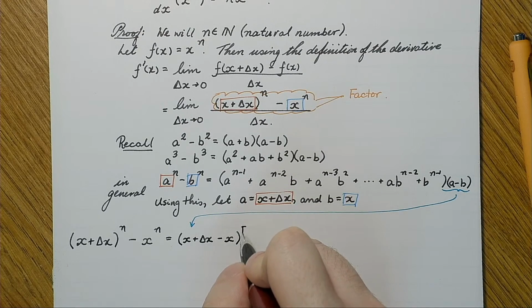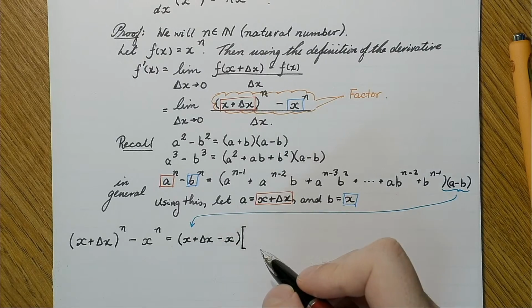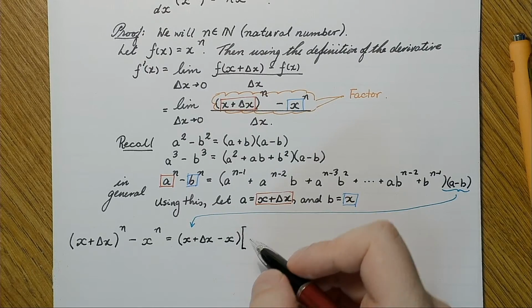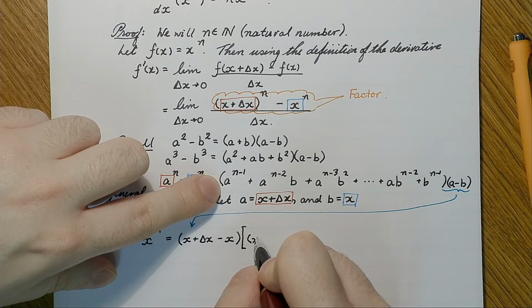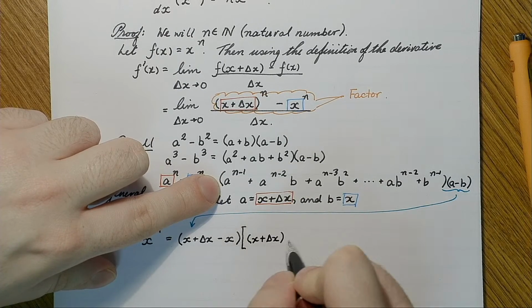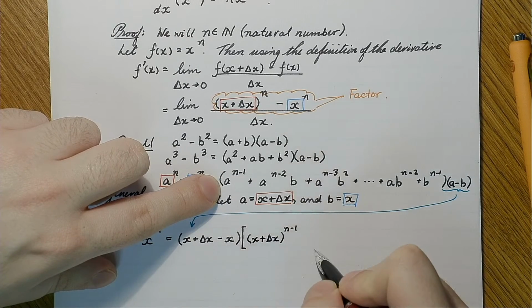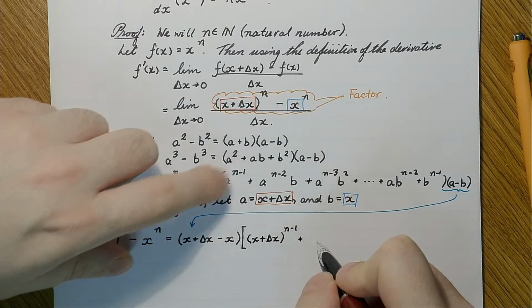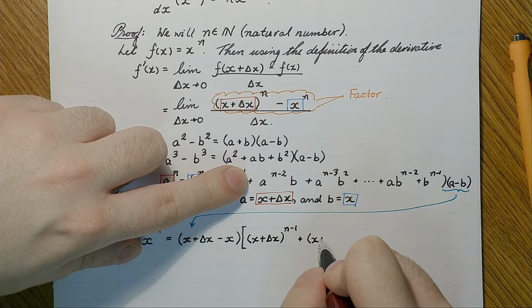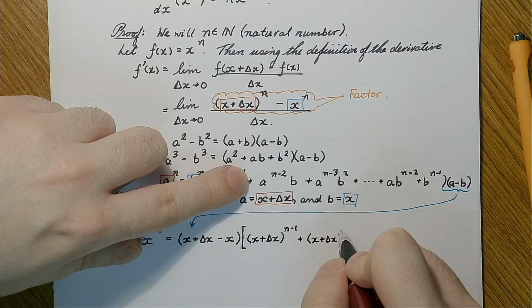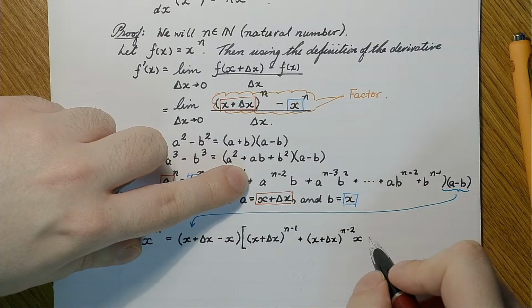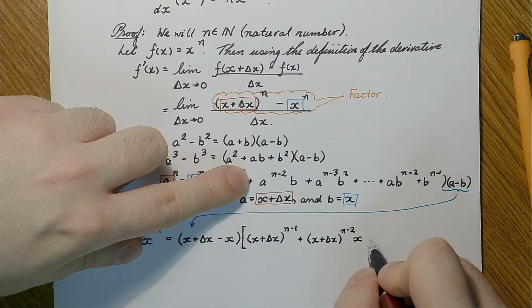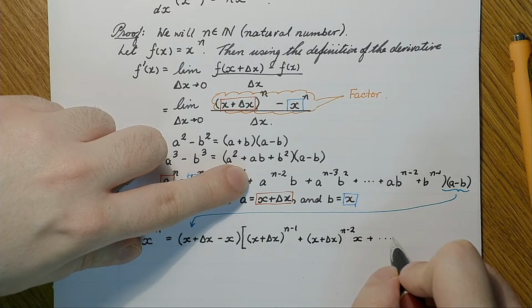And then we expand this out using a square bracket. In this case, here's my a, so I have x plus delta x to the n minus 1 plus x plus delta x to the n minus 2 times b, which is x, plus dot dot dot.